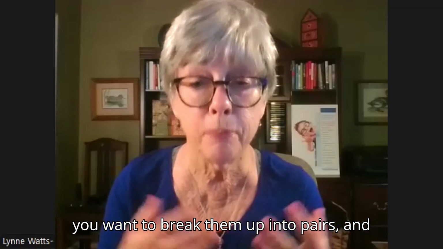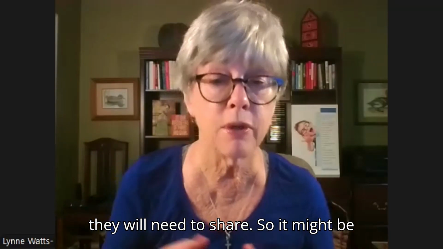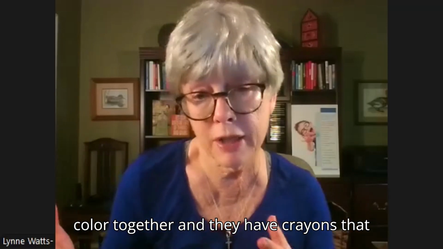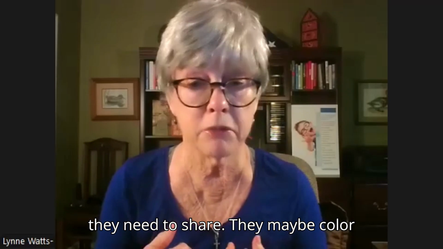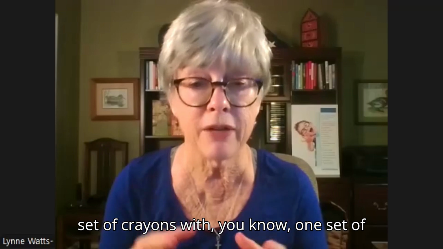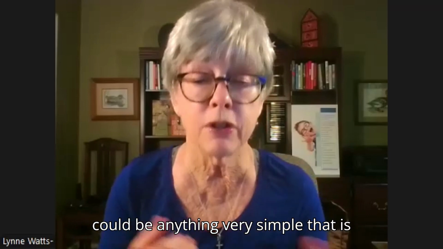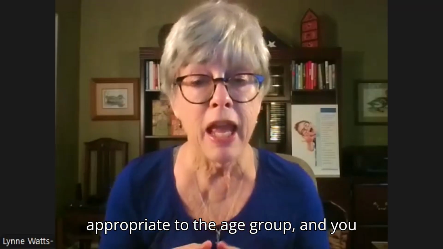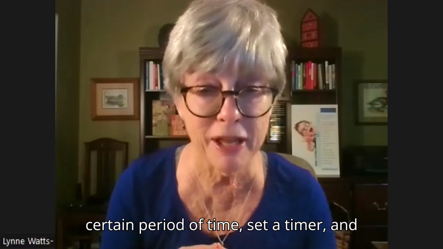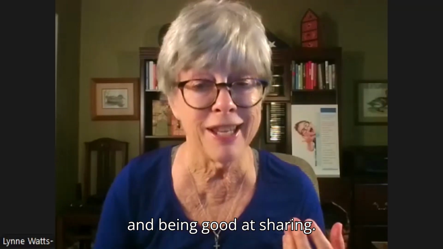So you want to break them up into pairs, and then you want to give them something that they will need to share. So it might be that they have a picture they're going to color together, and they have crayons that they need to share. They maybe color their own picture, but they only have one set of colors, and they have to share that. It can be a game that they're playing. It could be anything very simple that is appropriate to the age group. And you simply instruct them to play for a certain period of time, set a timer, and that you want them to focus on sharing and being good at sharing.